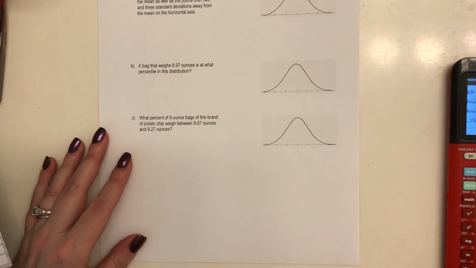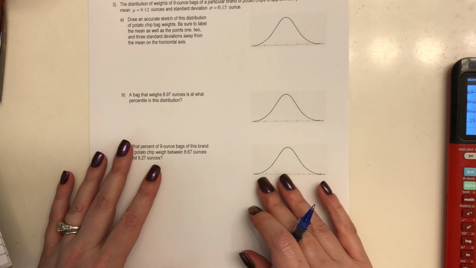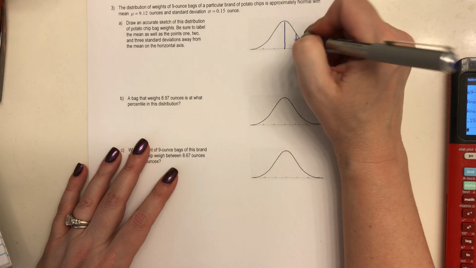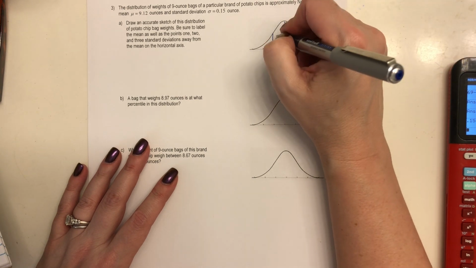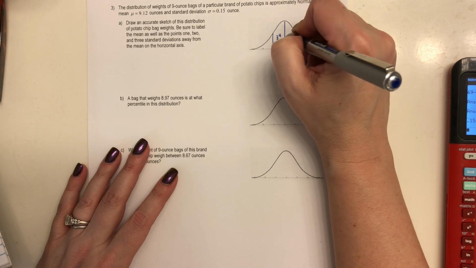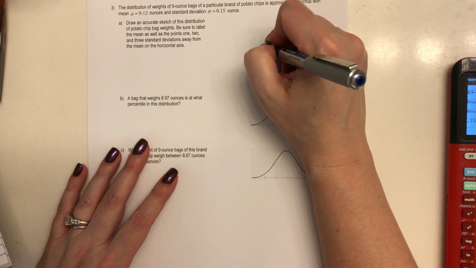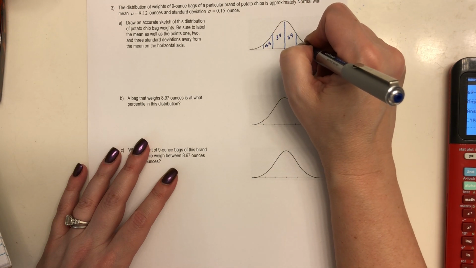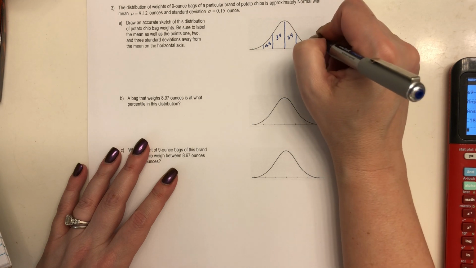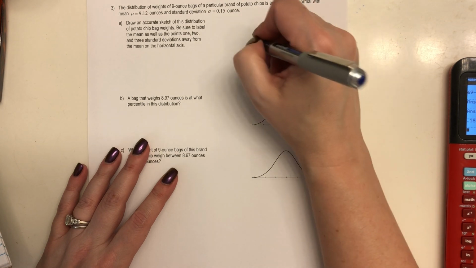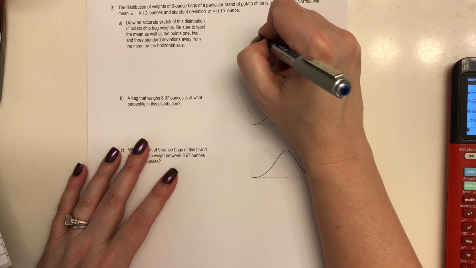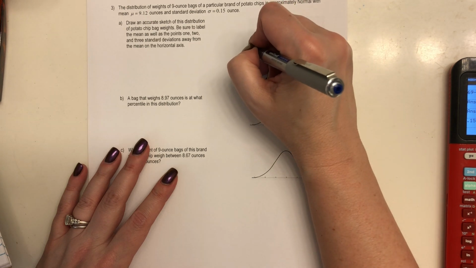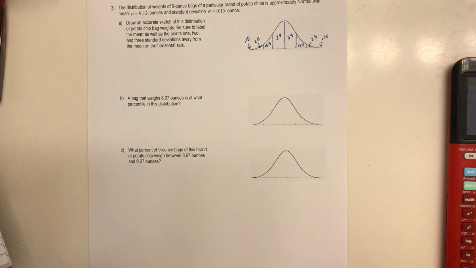This one is bags of potato chips. Okay, so just like we did last time, I'm gonna start by breaking out my percentages. By the way, these percentages are not gonna change because it's a rule. So that's gonna be 34, that's gonna be 34. That's gonna be 13.5. This is gonna be 13.5. That's gonna be 2.5. This is gonna be 2.5. That's gonna be 0.15. And that's gonna be 0.15. Okay, that's never gonna change.